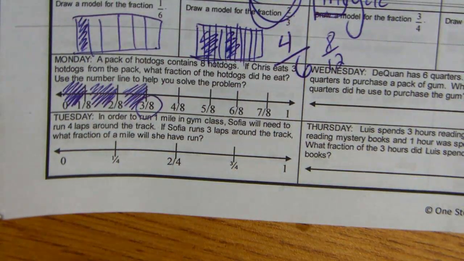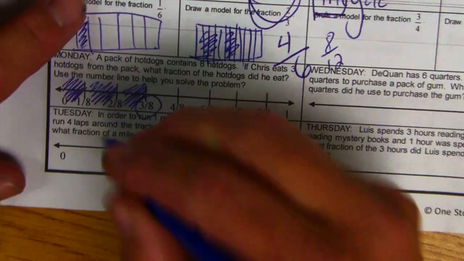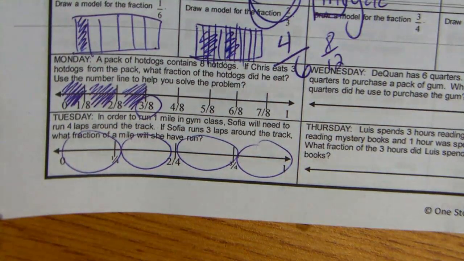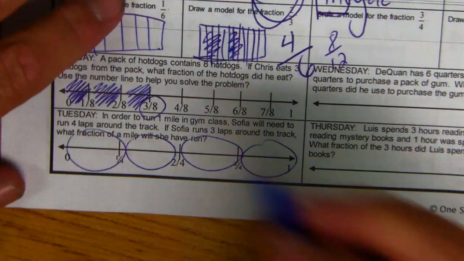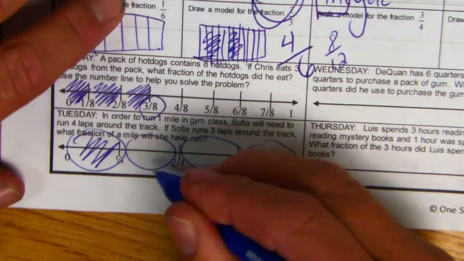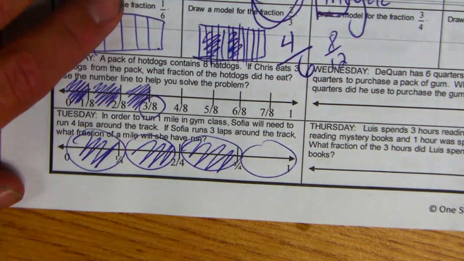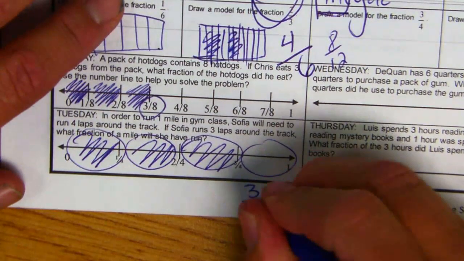All right, here we go. In order to run 1 mile in gym class, Sophia will need to do 4 laps around the track. 1, 2, 3, 4 laps. If Sophia runs 3 laps around the track, 1, 2, 3, what fraction of the mile will she run? 3 out of 4.